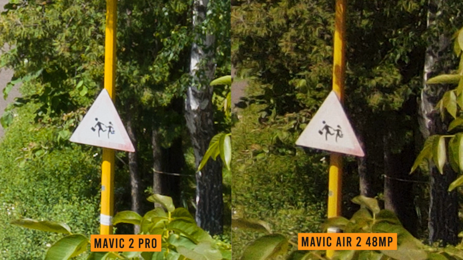Although if you zoom out and try to get the whole picture, I admit both pics look really great. I might even say that I like the Mavic Air 2 more personally.